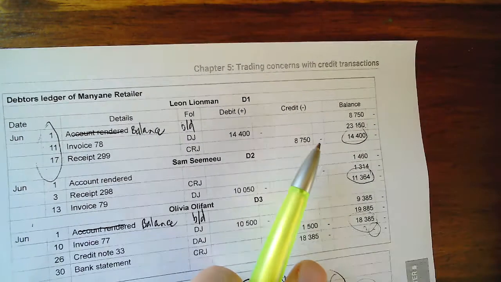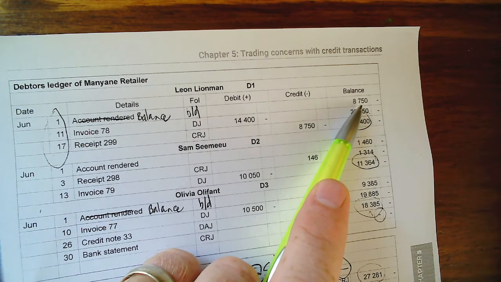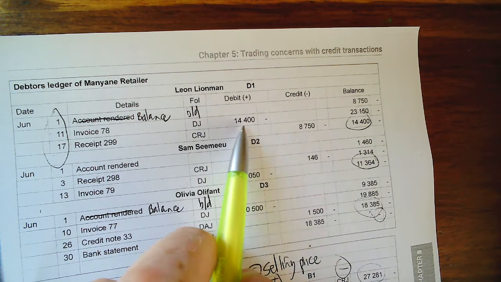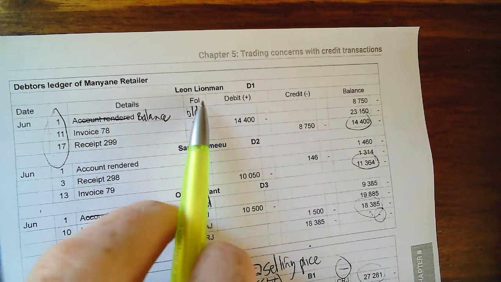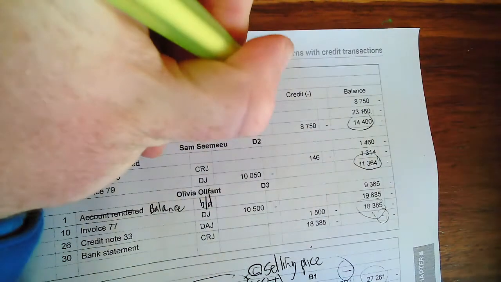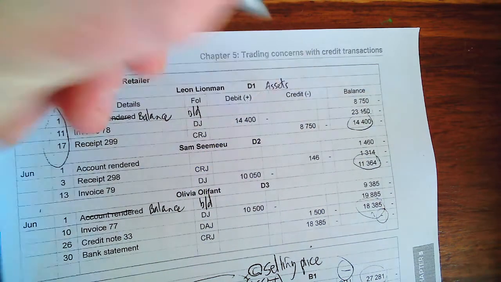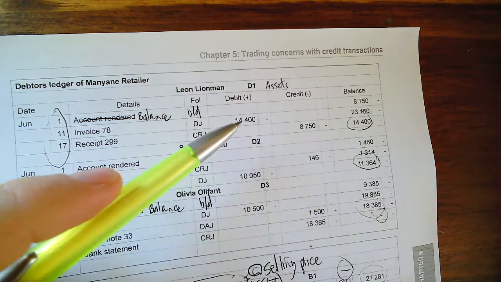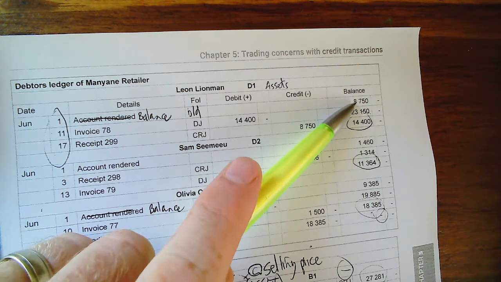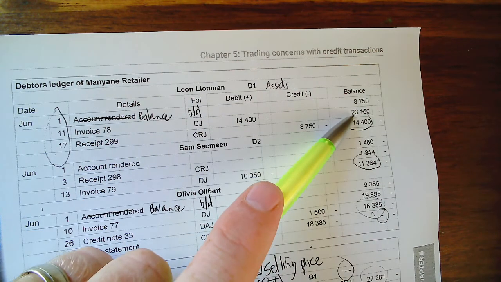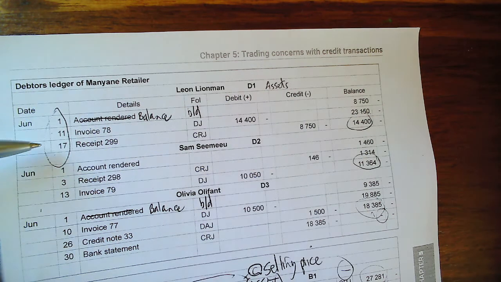So he owed 8750, and now we must decide, do we put it on the debit or credit side? Remember, this is a debtor. Debtors is assets, and assets become more on the debit side and less on the credit side. So I put it on the debit side. 8750 plus the 14,400 will give me 23,150 that he owes after he did this transaction on the 11th.